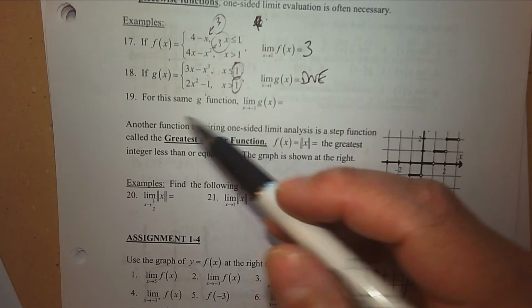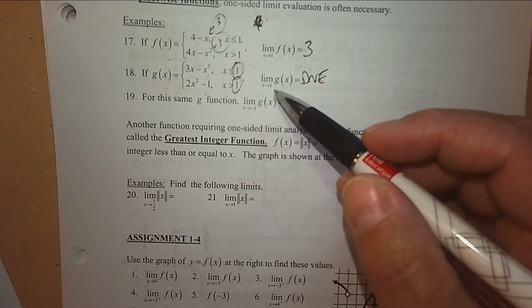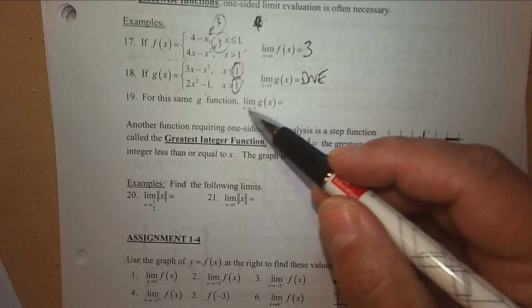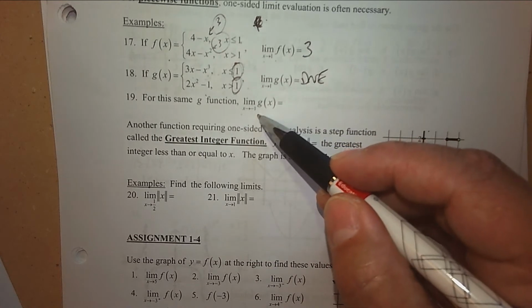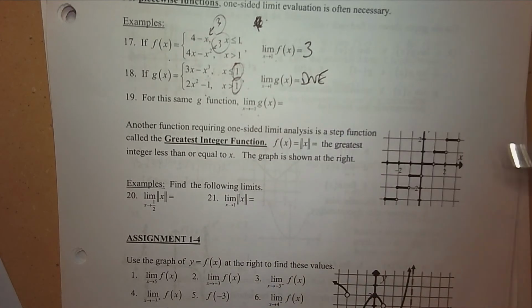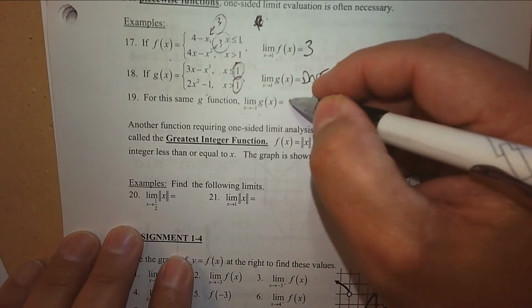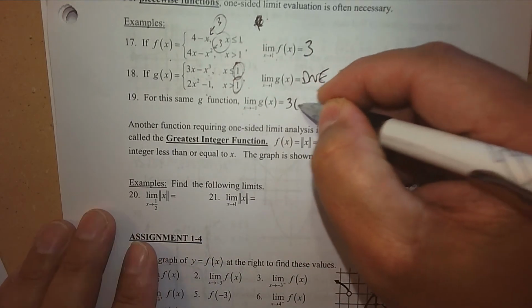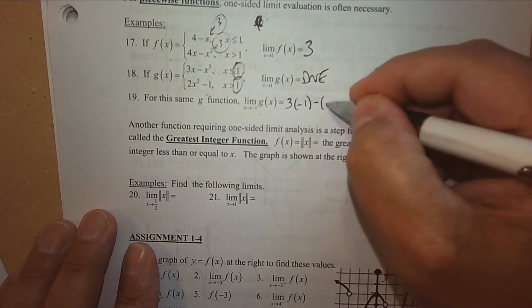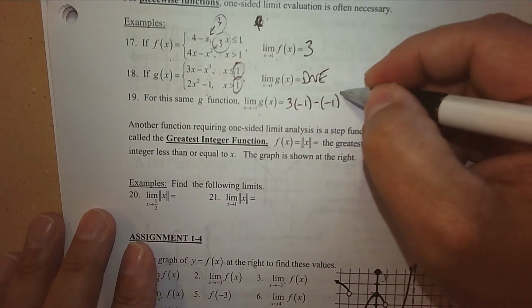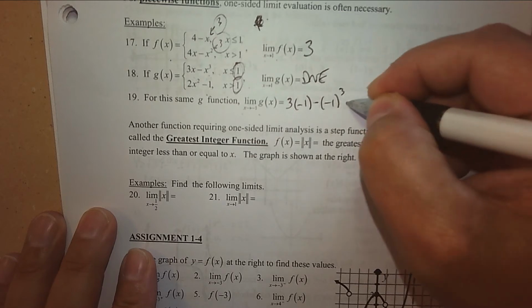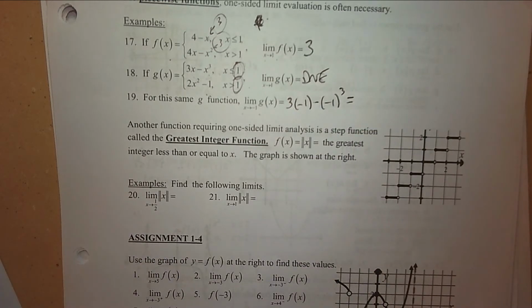So for the same g function, what's the limit of g of x as x approaches negative 1? Do you see that? Well, for negative 1, that's only valid for one piece. What's the one piece I'd plug it into? The top. Only the top. That's it. I don't need the bottom piece, because negative 1 is not valid in the bottom piece. So just the top piece.